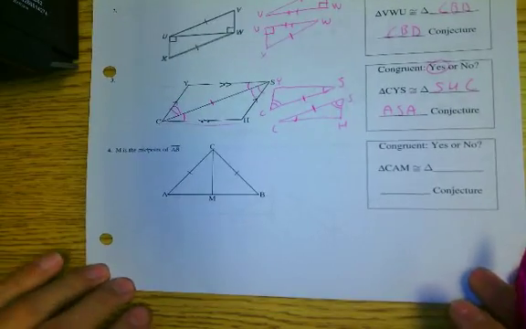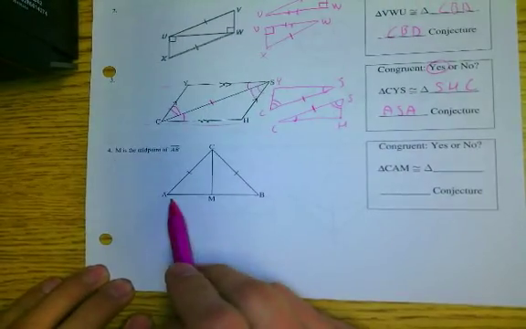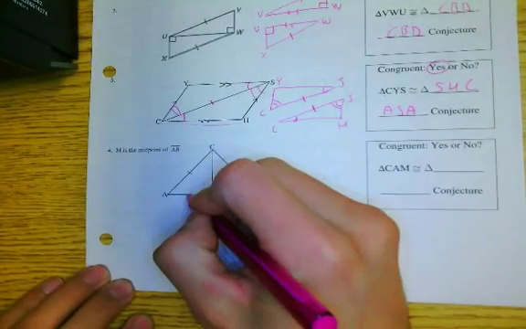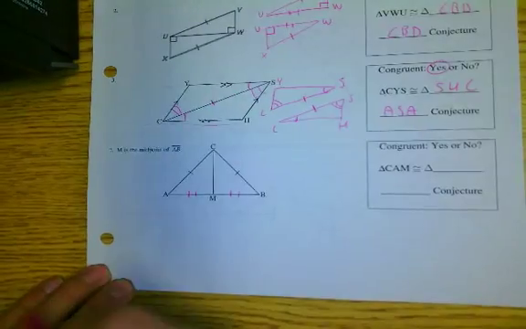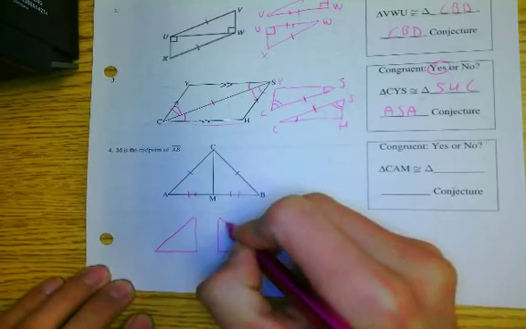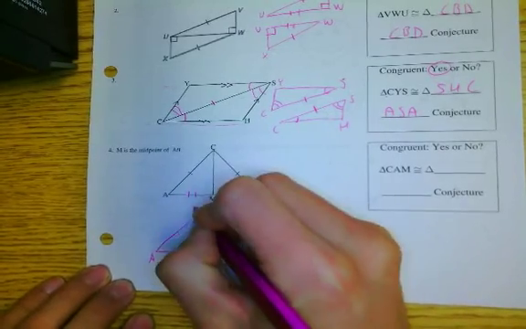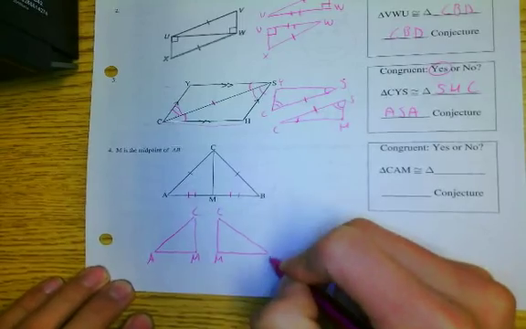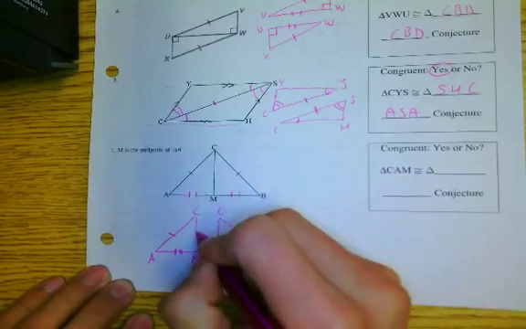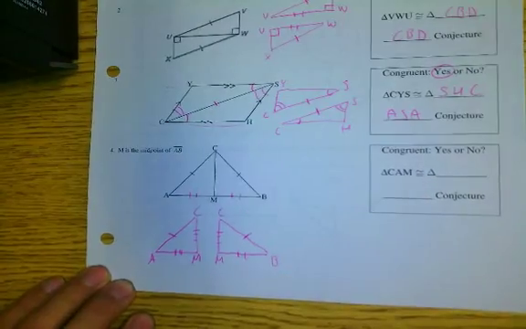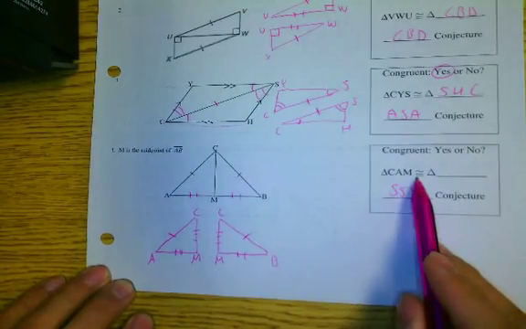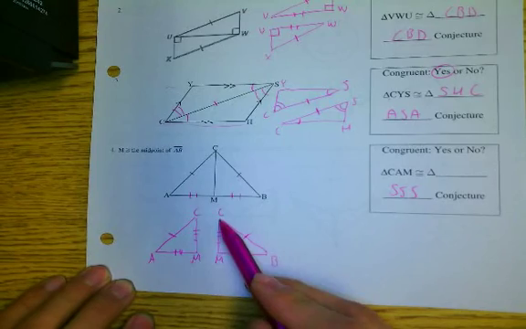Problem number 4. M is the midpoint of AB, which means that it is splitting this entire line segment in half, which then tells you that this is congruent to that. If you redraw this triangle separately, this is A, M, C, C, M, B. This is congruent to that. That's congruent to that. And now you should recognize that this line is congruent because it's being shared. So this is side-side-side. And now we just have to say triangle CAM is congruent to triangle CBM.